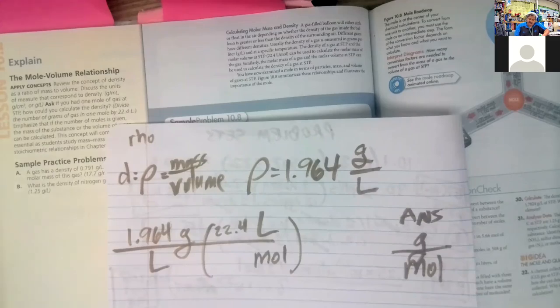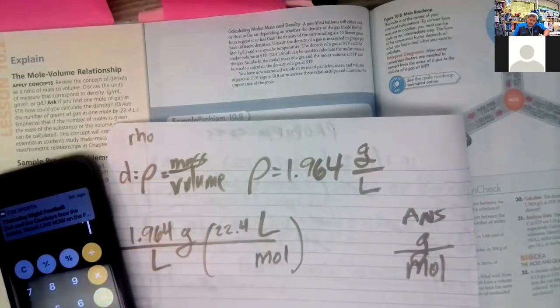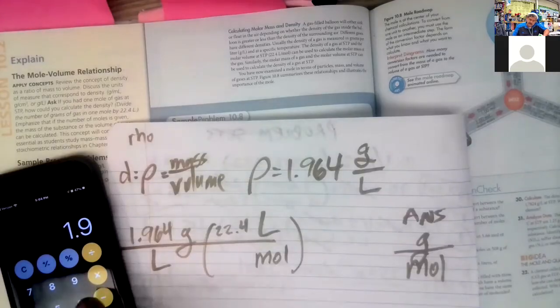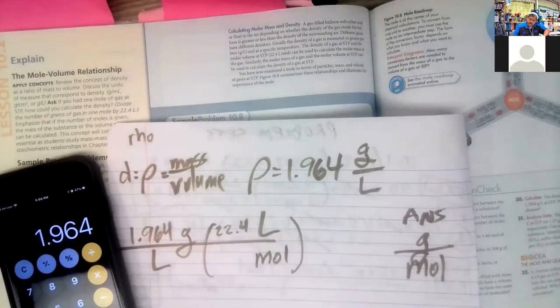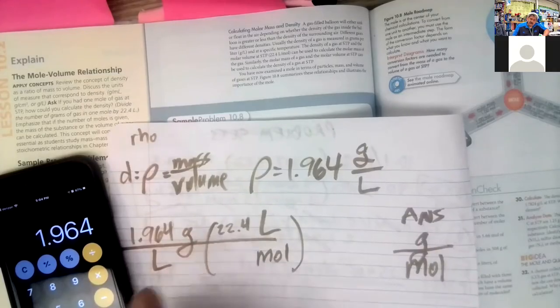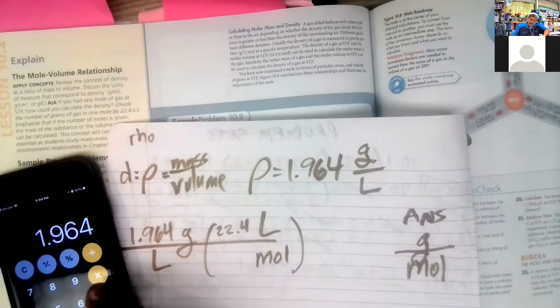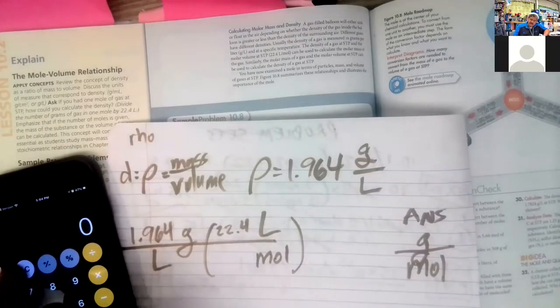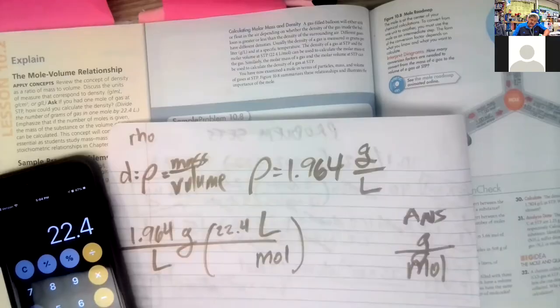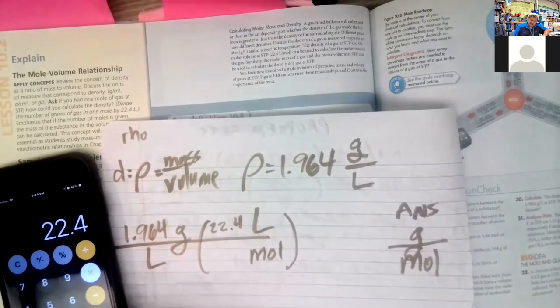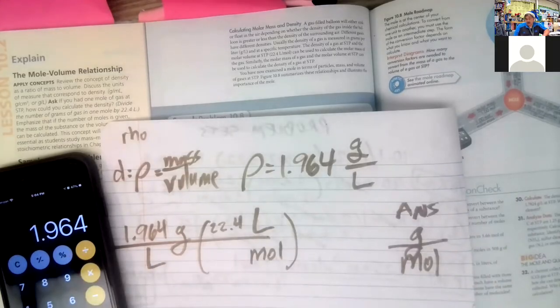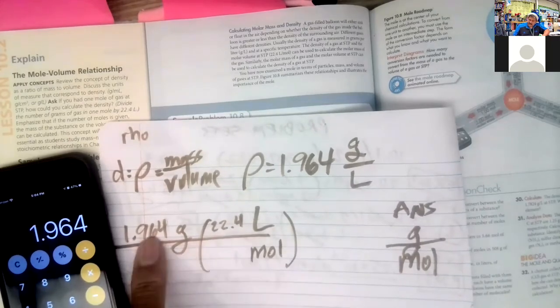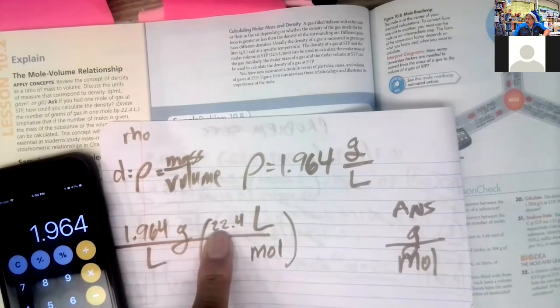So I'm going to clear this out. I'm going to go 1.964. And since these are both on the top, I'm going to multiply them together times 22.4. Oops, that's not right. 22.4 times 1.964. And what I did was, I saw there was a negative, so that's not going to be right. And I can also eyeball it and say, that's about 2, and this is about 20.